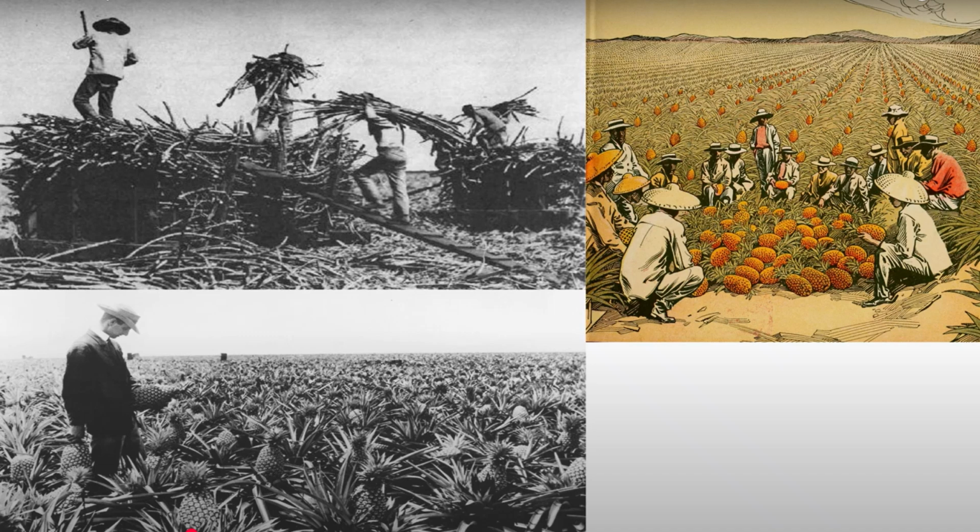And these are European and American investors who purchase land in the Hawaiian Islands, and they're going to grow a variety of crops. They're going to grow things like sugarcane. They're going to grow things like pineapples. Pineapples are actually not native to Hawaii. They're native to South America, but they grow very well in the volcanic soil of Hawaii. It's a great place to practice agriculture.